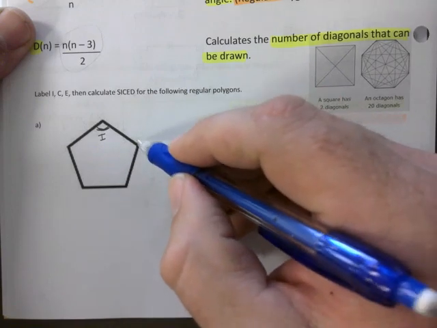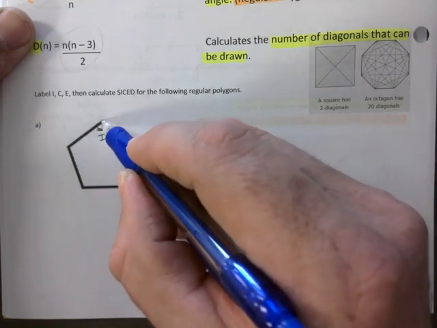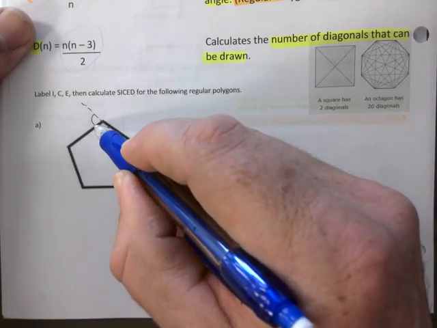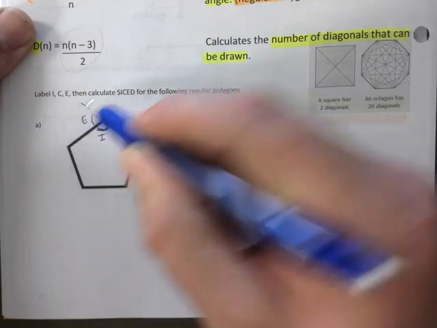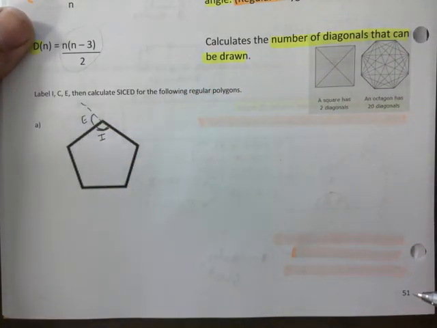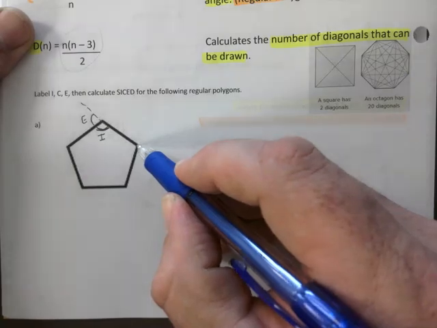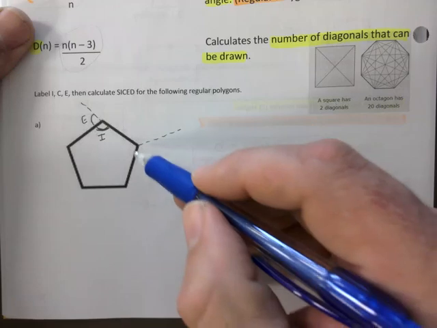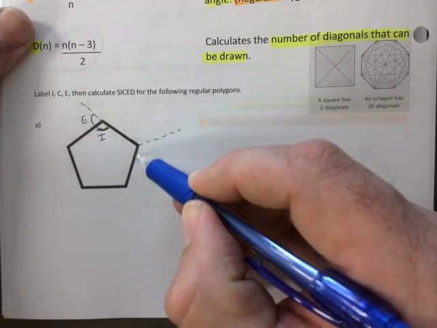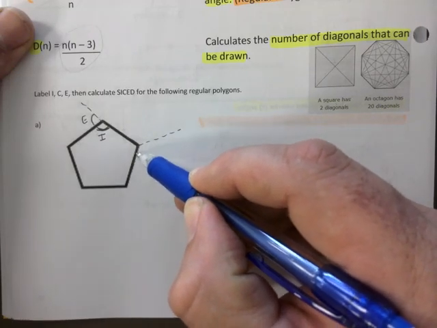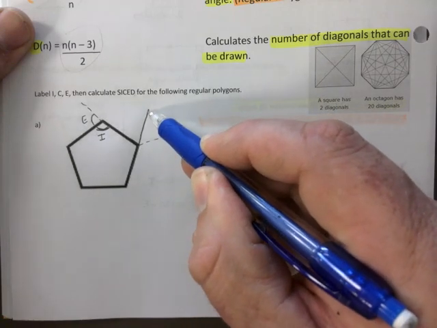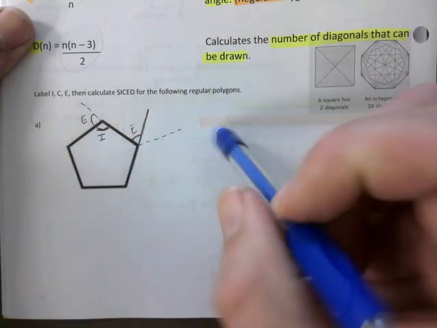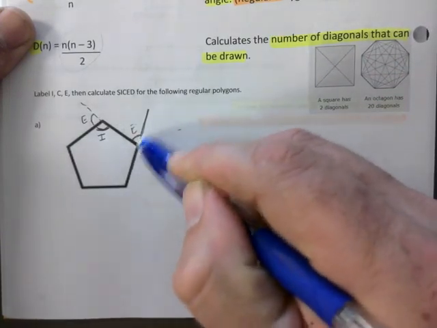Exterior angle, you pick any corner. I'm going to pick this one here. And I'm going to go off of like that, and that's exterior right there. Please don't do this. That is not exterior. You have to pick one of the sides. Like if you want to pick this side, just keep traveling out the same direction, and that's your exterior angle right there. This would be wrong if you go off like that. It's not right.